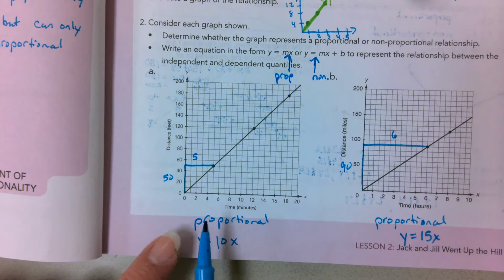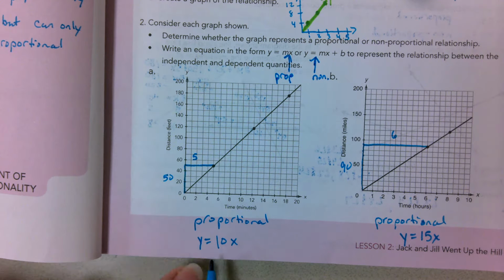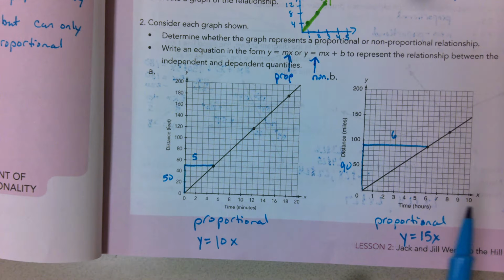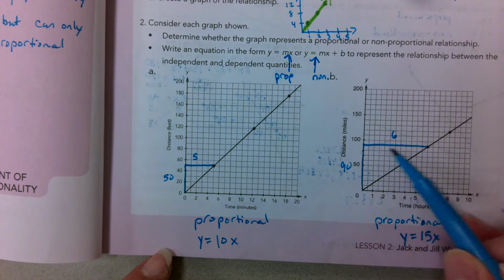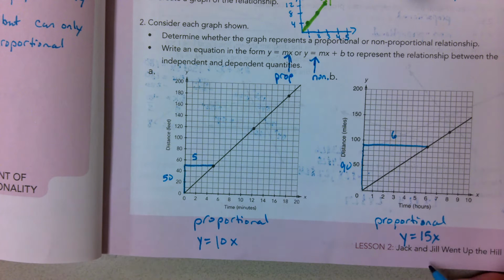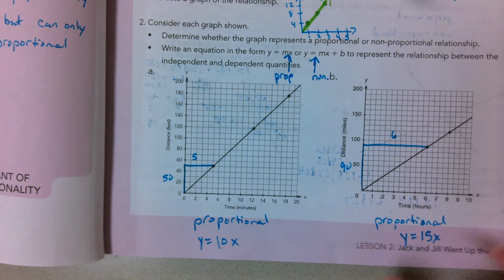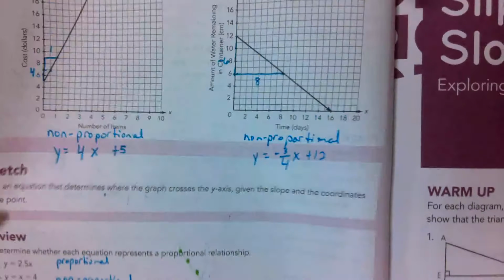All right, so I have 50 over 5, which is 10. Y equals 10x. On this one, again, it's proportional as well, going through the origin. I have up 90 over 6. 90 divided by 6 is 15, so y equals 15x. C and D now.